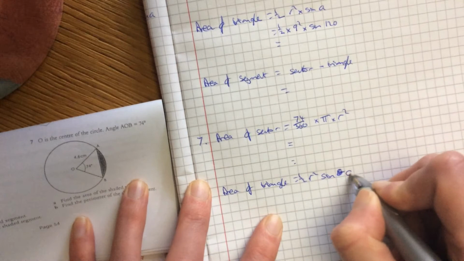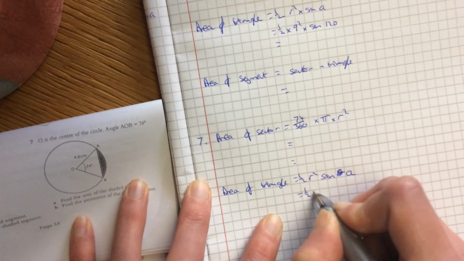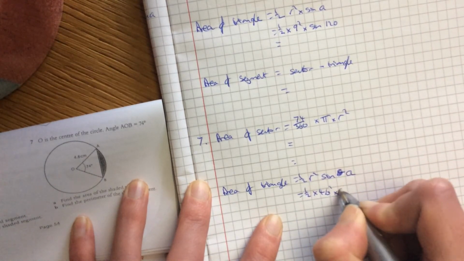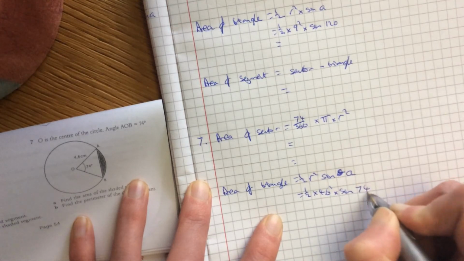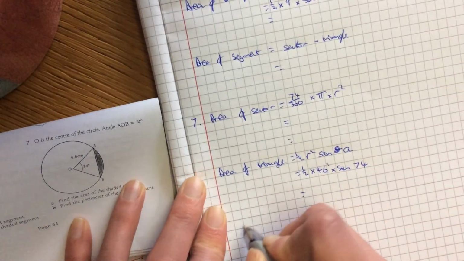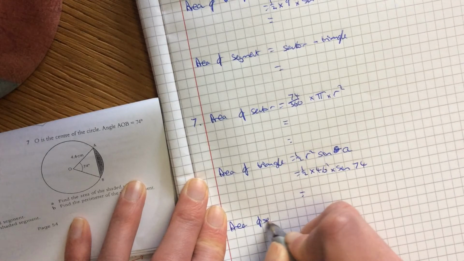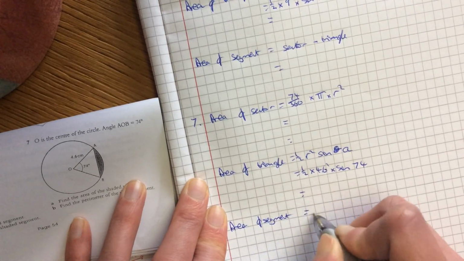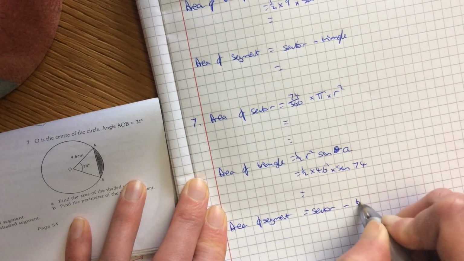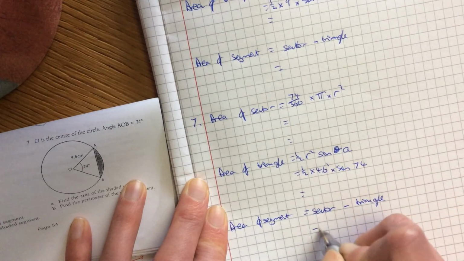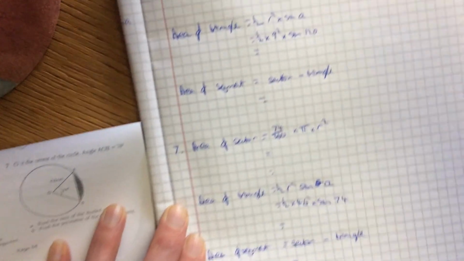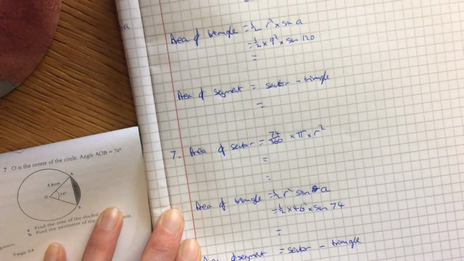So it's a half times your r squared times sine that angle. Just put that in your calculators. And then area of segment is when you subtract the two. So it's sector, take away triangle. And I'll give you the answer. I would like your page laid out exactly the same as mine, please.